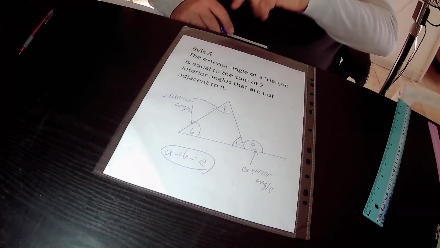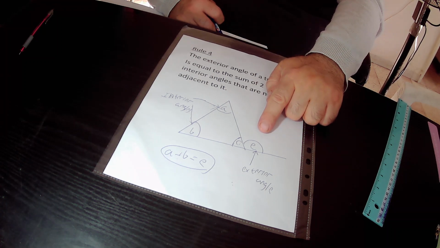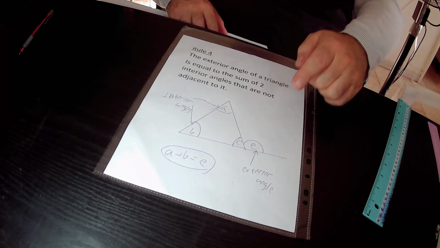And according to this rule 4, the size of the exterior angle E is equal to the sum of the two interior angles that are not adjacent to it.